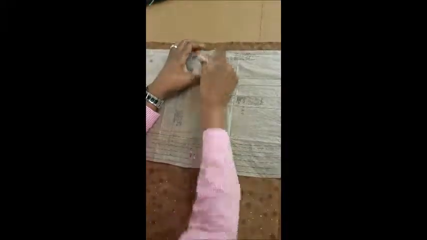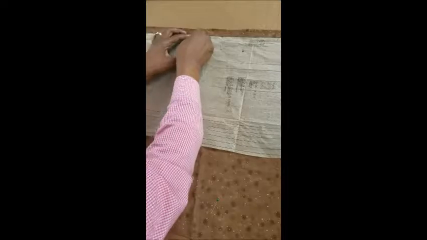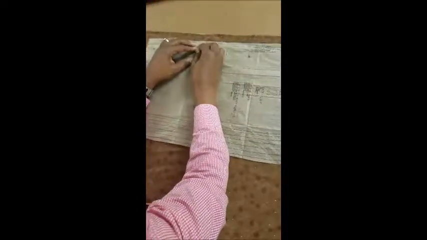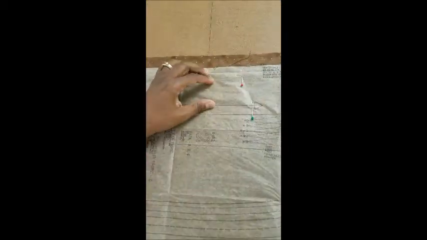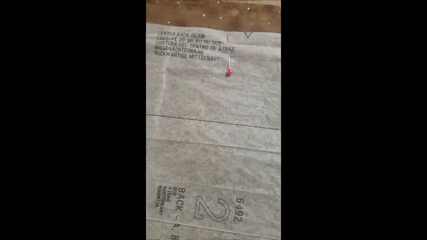and here. Okay, and by the way, make sure your pins come close enough, but not over the edge, so they hold your pattern down for you. So that when you go to cut your pattern, it's not moving out of your way. Okay? And then I'm going to come across to this side. I'm going to do the same thing.